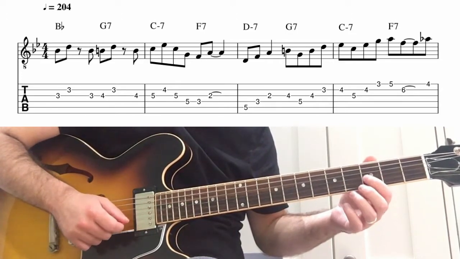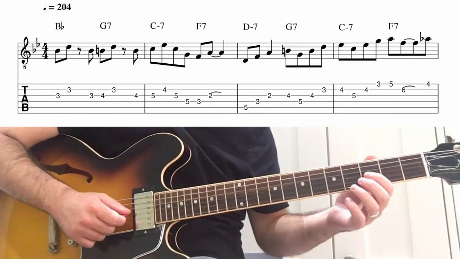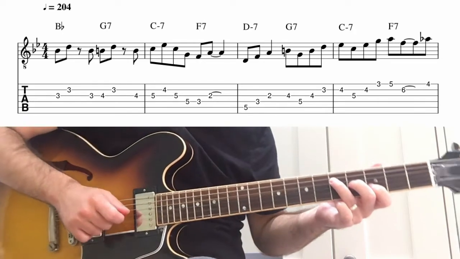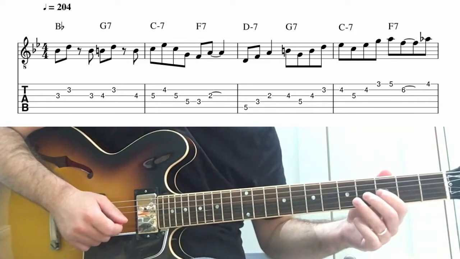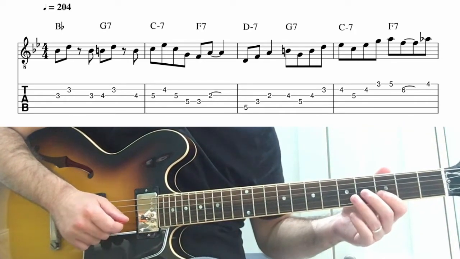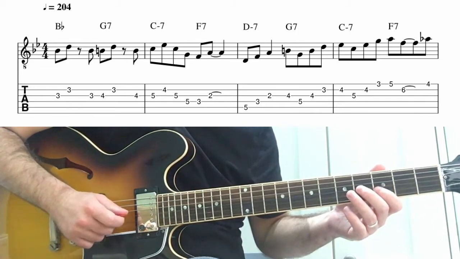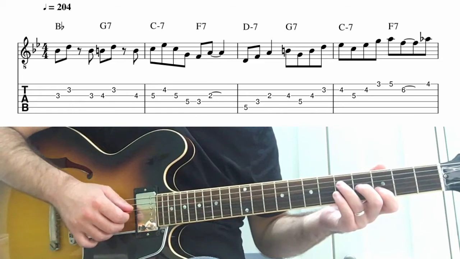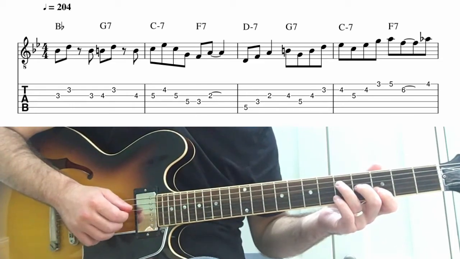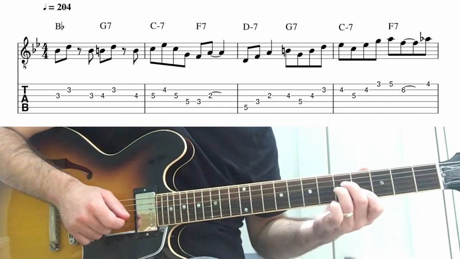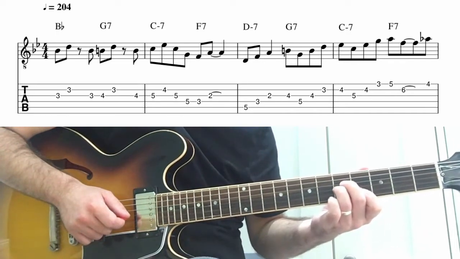So from there, connecting to a G triad. Again, just playing 2 notes of the G. And then from that G, I'm connecting to a C minor triad, also in second inversion, just like the B flat.